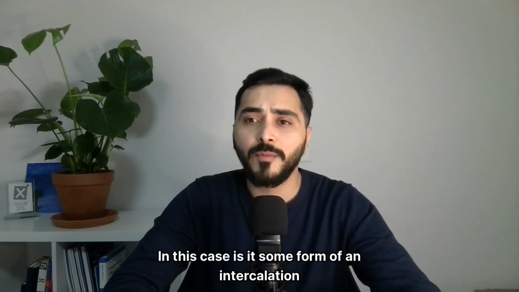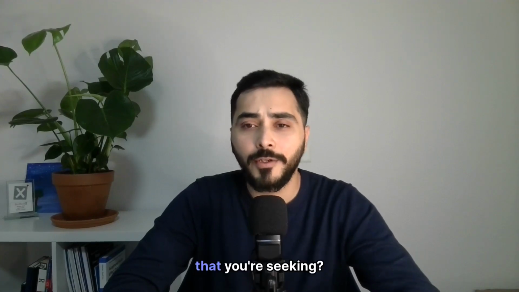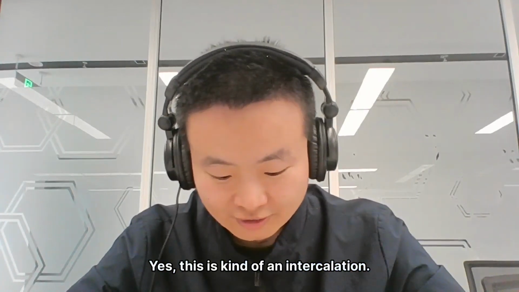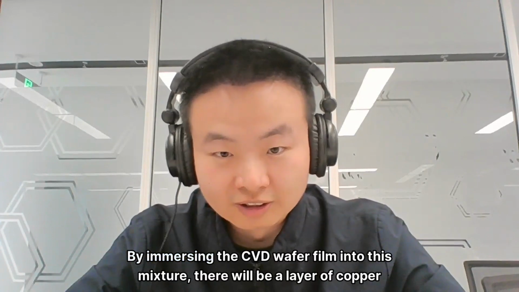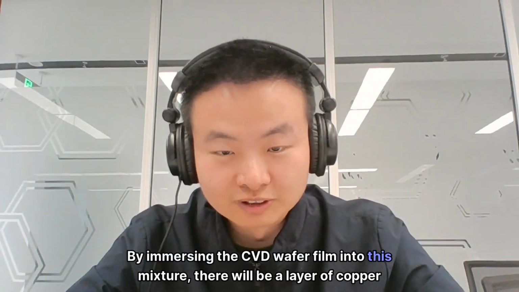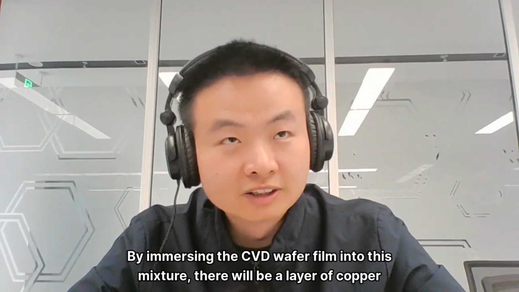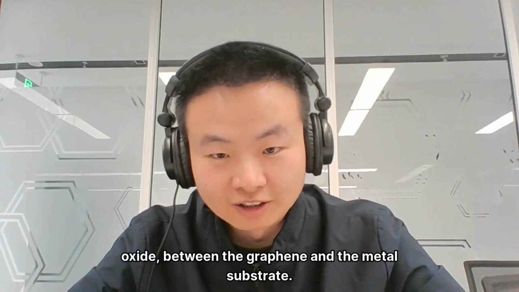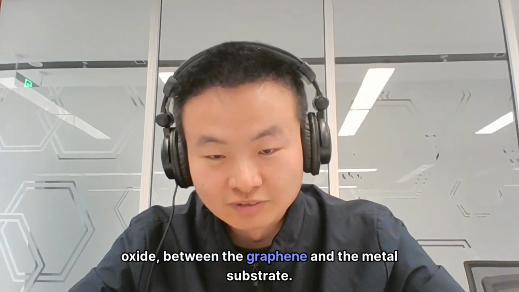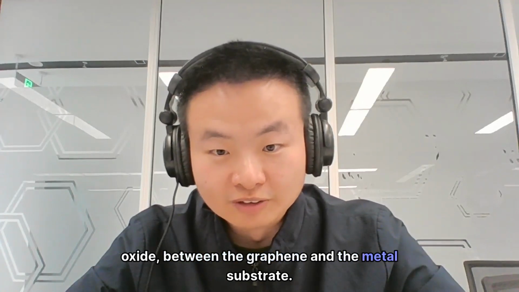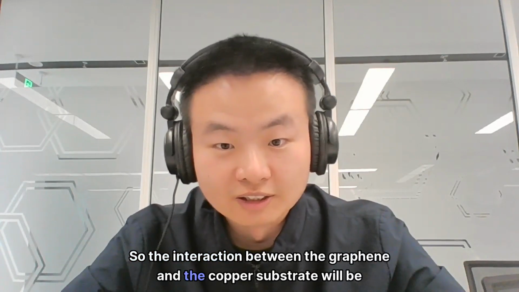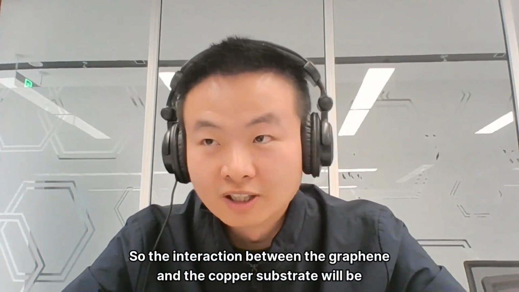In this case, is it some form of an intercalation technique that you're seeking? Yes, this is kind of an intercalation. By immersing the CVD wafer film into this mixture, there will be a layer of copper oxide between the graphene and the metal substrate. So the interaction between the graphene and the copper substrate will be decreased.